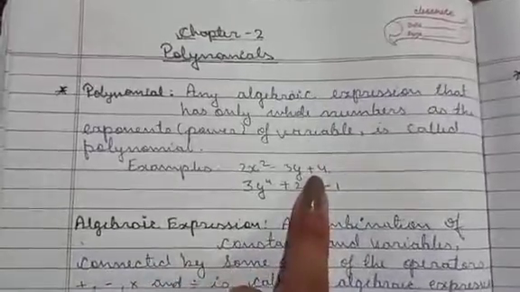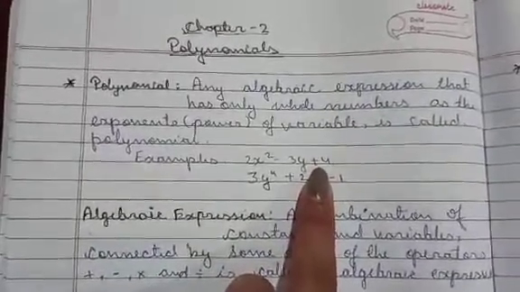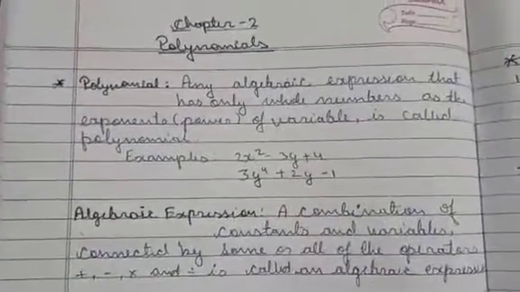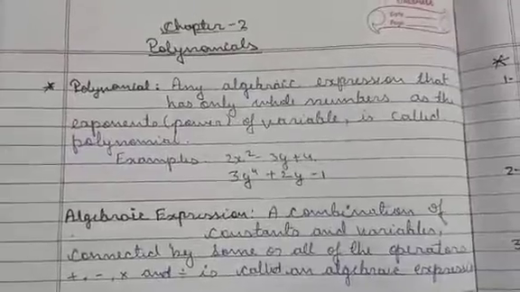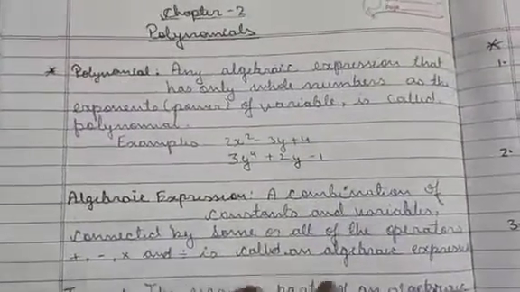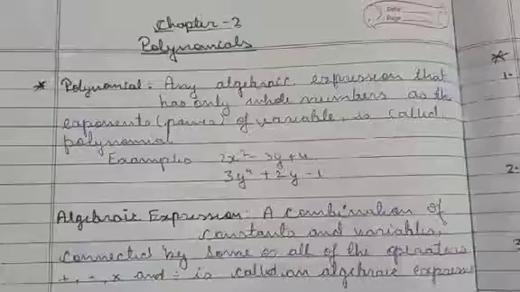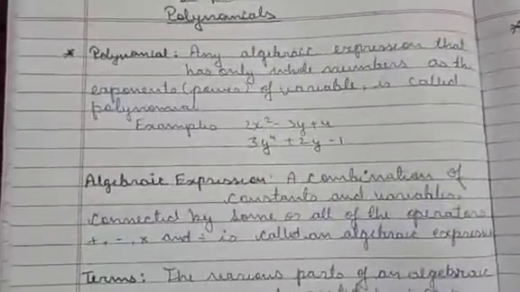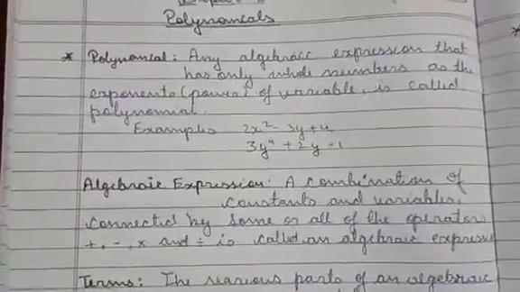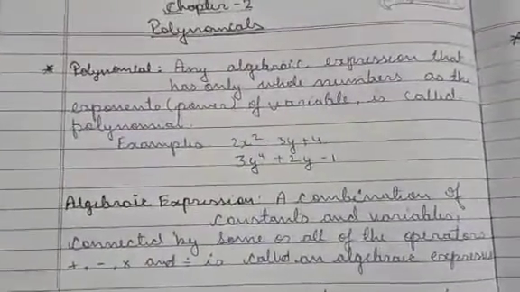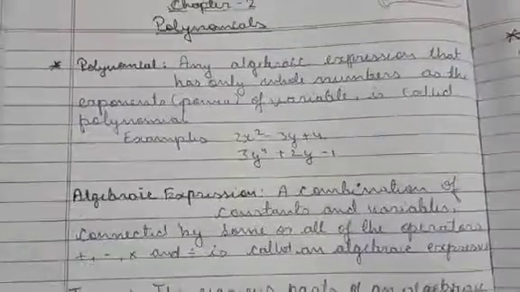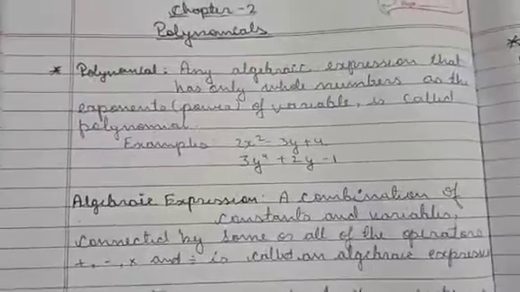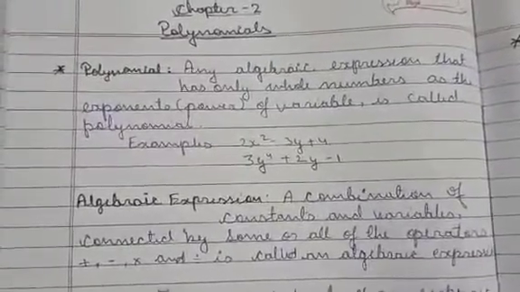Everyone, in this video we will start our new chapter number 2, which is polynomials. Previously Mamta ma'am has taught you chapter number 1, which is number systems. In this chapter we'll study what a polynomial is, what the zeros of polynomials are, how many types of polynomials we have, and how to find the value of a polynomial at a given value of the variable. We'll also cover the remainder theorem, factor theorem, division of polynomials, factorization of polynomials, and algebraic identities.